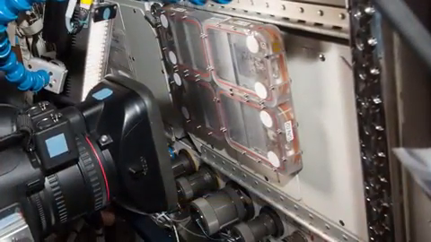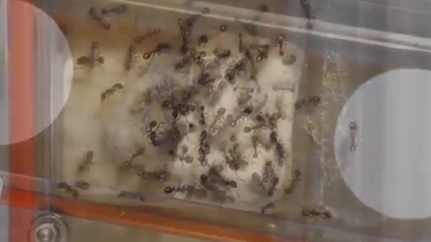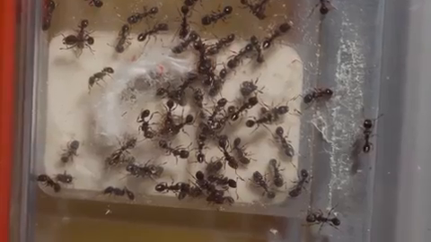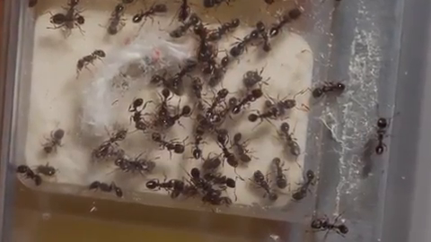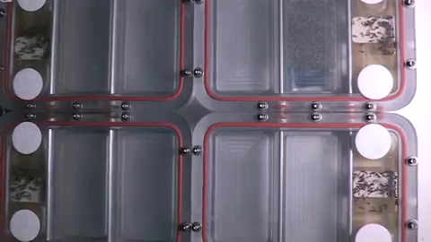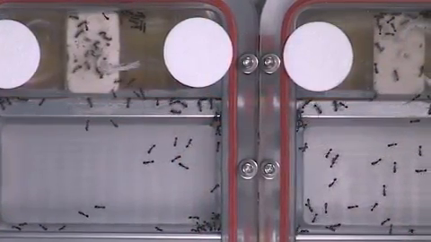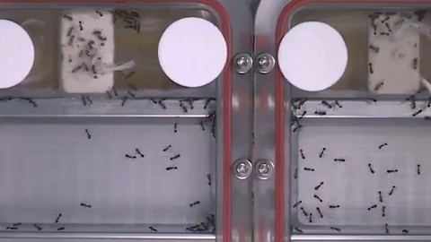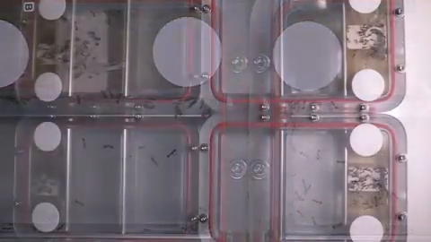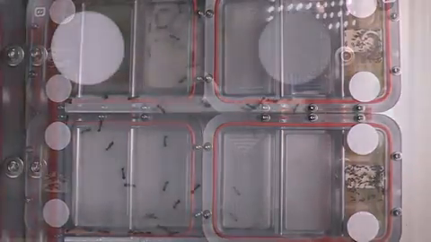So the common pavement ant is found all over the United States, probably all over the world, and they're commonly on sidewalks, or you might see them around foundations of buildings. And these ants typically are in colonies with one queen and up to 10,000 worker ants. And a lot of what those worker ants do is forage. And their behavior as they do that foraging is one of the things we're going to be looking at in this experiment.